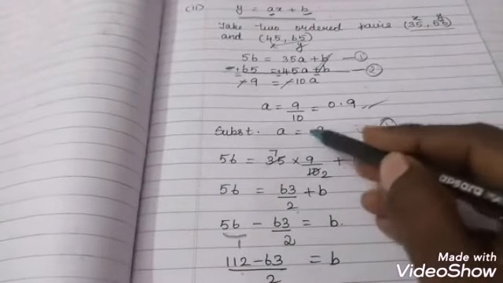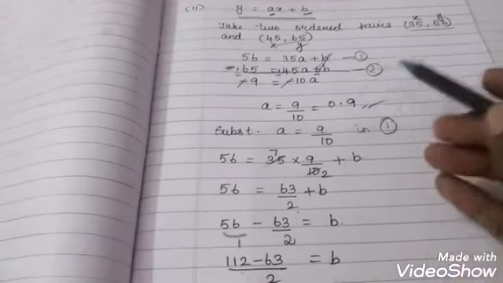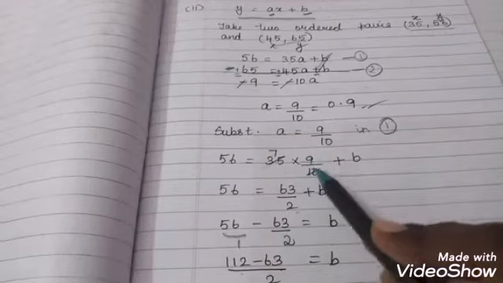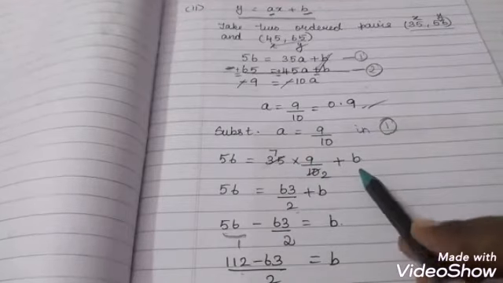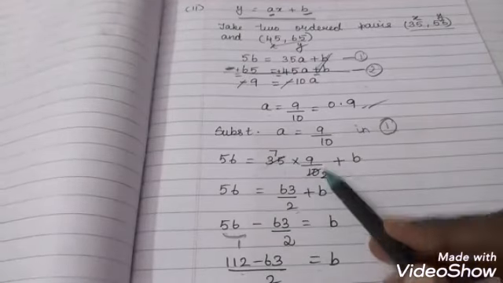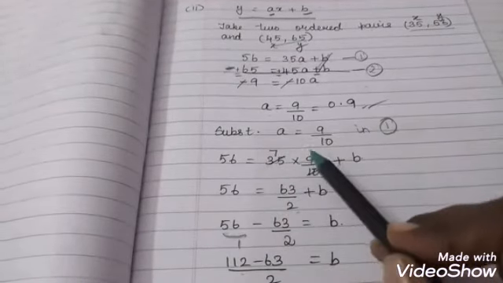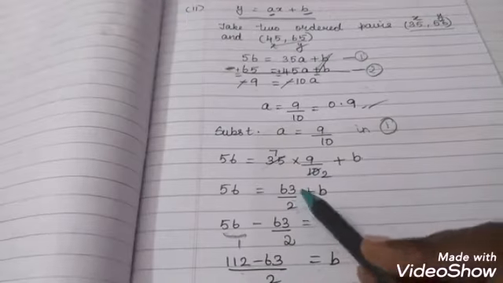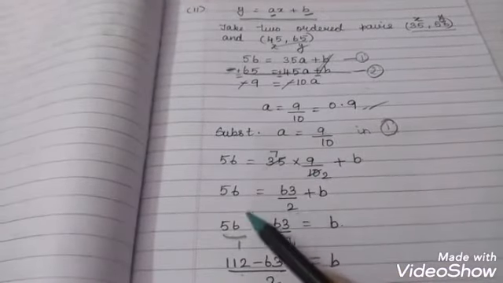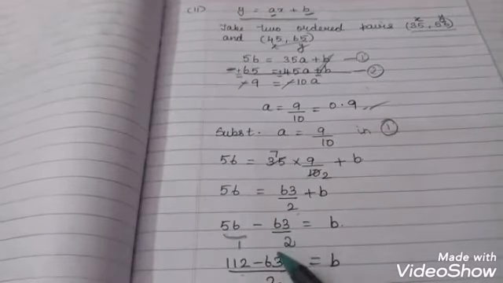So when I substitute a is equal to 9 by 10 in the first equation, what will you get? 56 is equal to 35 into 9 by 10 plus b. So it gets cancelled here. 7 5s are 35 and 2 5s are 10. 56 is equal to 7 into 9, what will I get? It's 63 by 2 plus b. Okay.